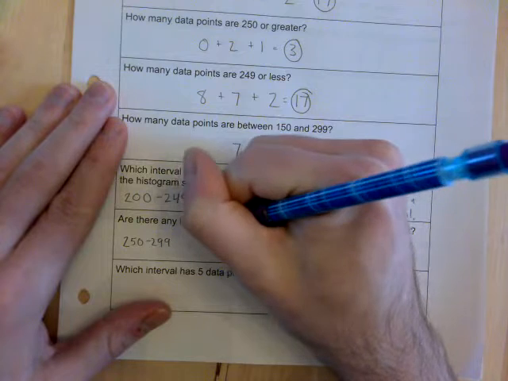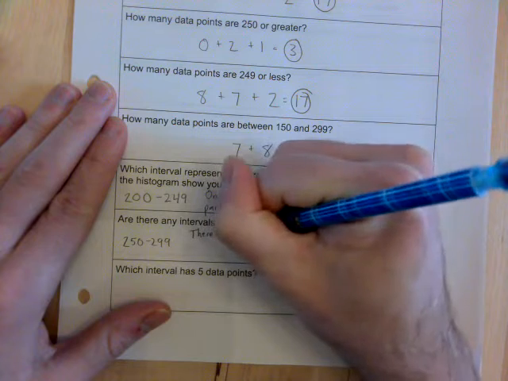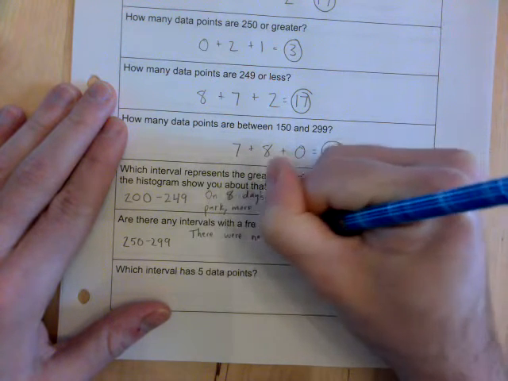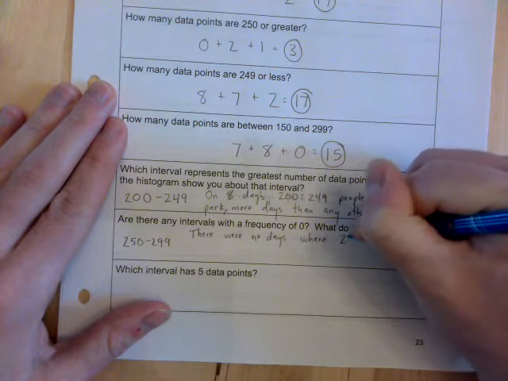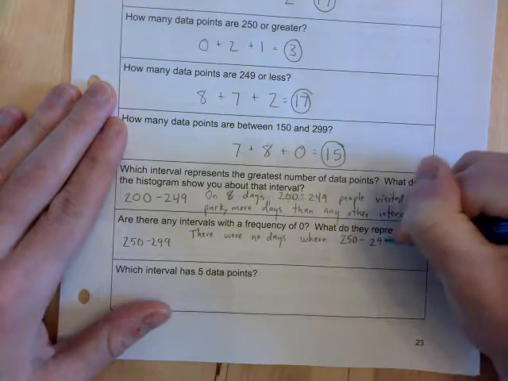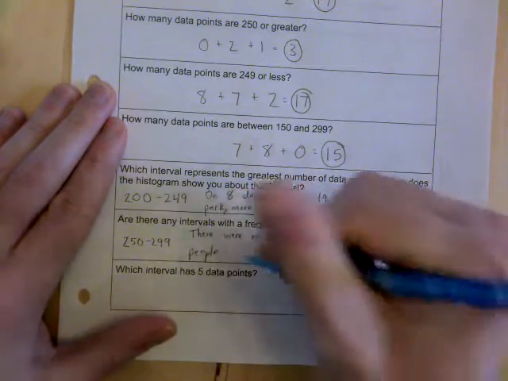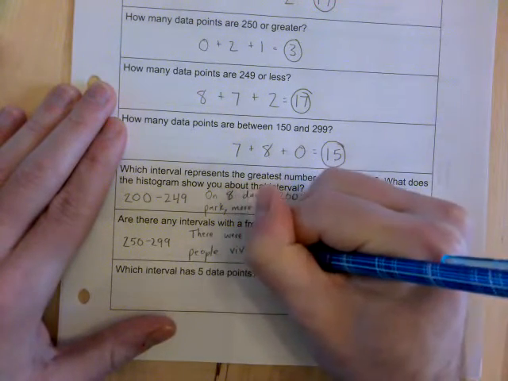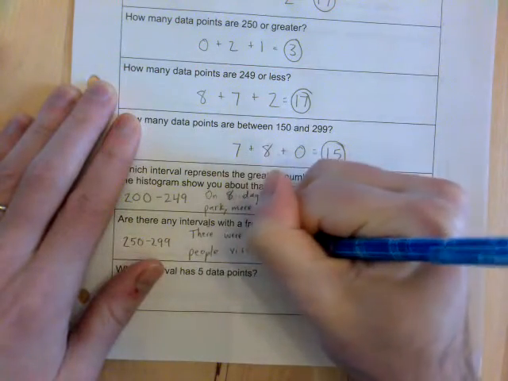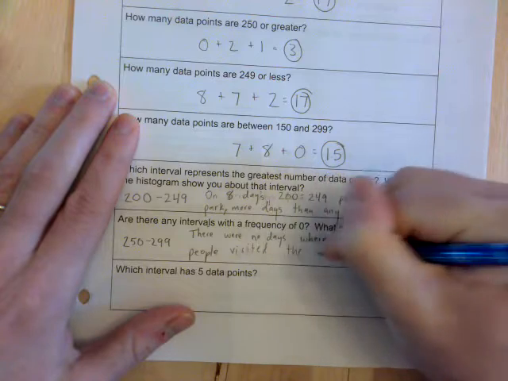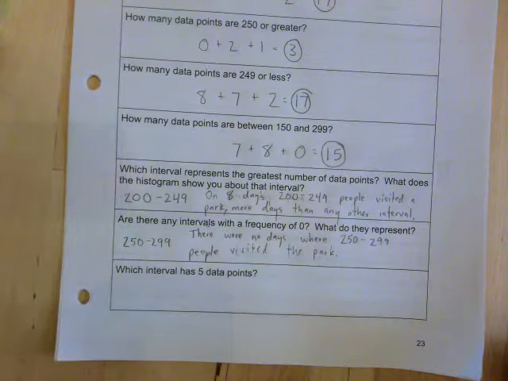It means there were no days where 250 to 299 people visited the park.